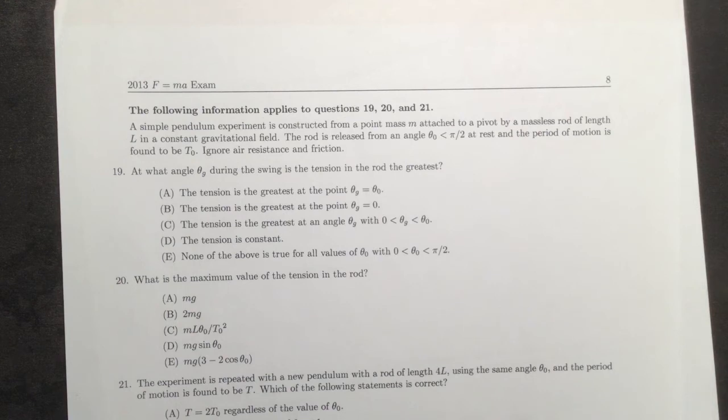The rod is released from an angle theta greater than pi over 2 at rest, and the period of motion is found to be T naught. Ignore air resistance and friction. Question number 19. At what angle theta will the tension in the rod be the greatest?